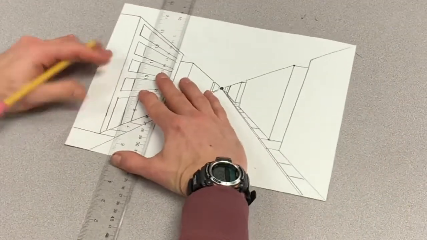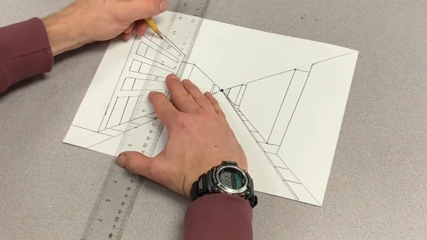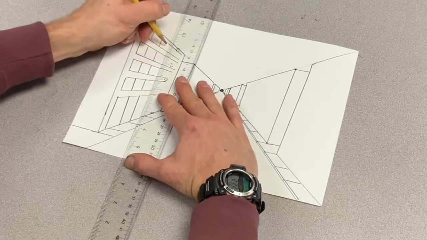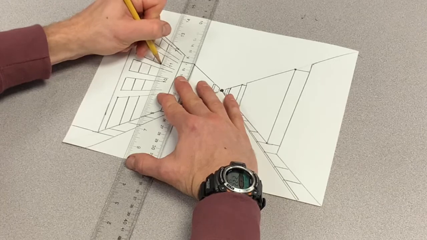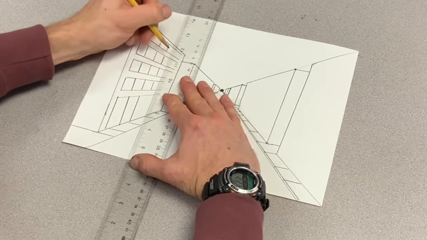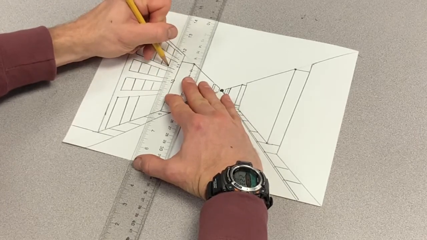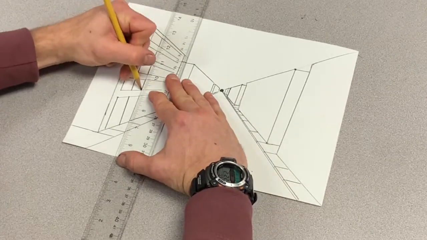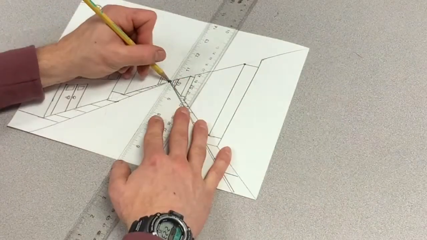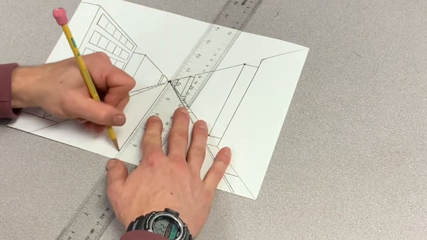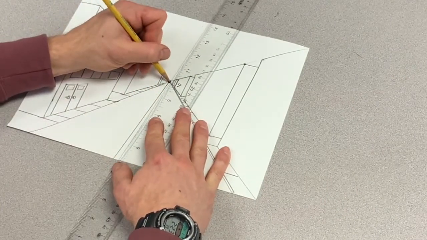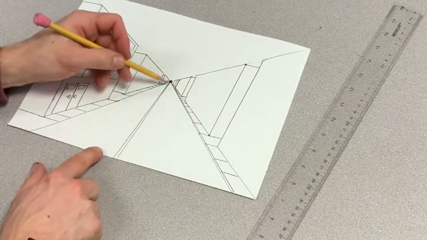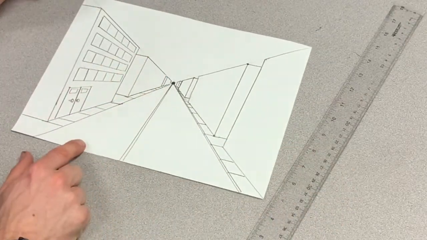And now I'm going to draw vertical lines inside those shapes to make my windows and doors. Same thing is true if you're drawing the middle line in the middle of the road. It needs to be pointing to the vanishing point.